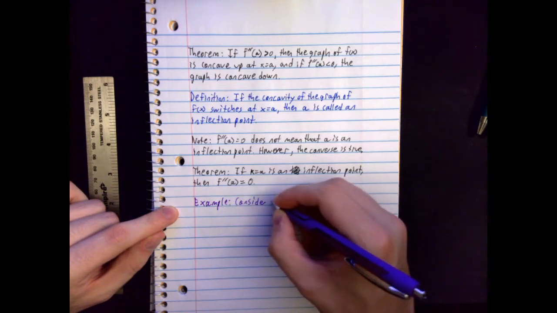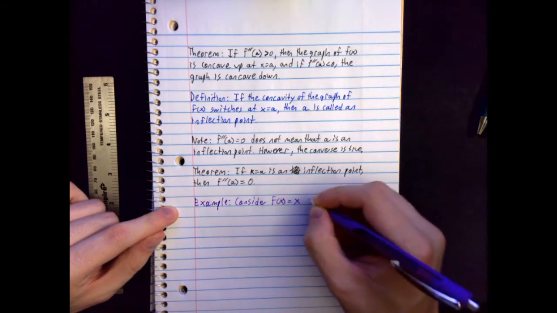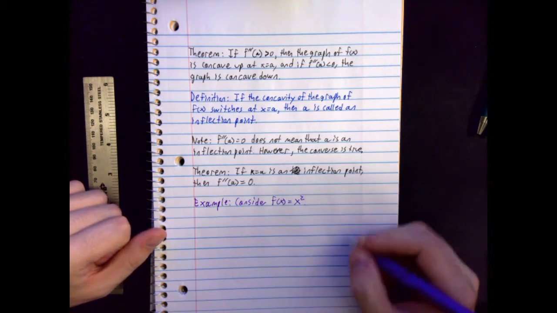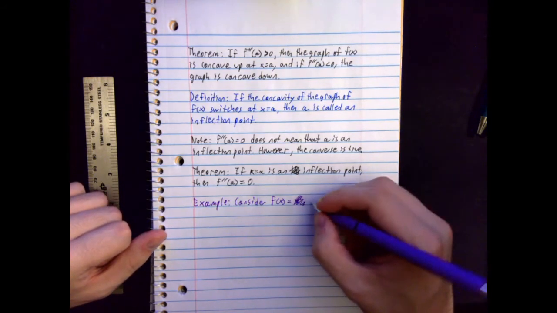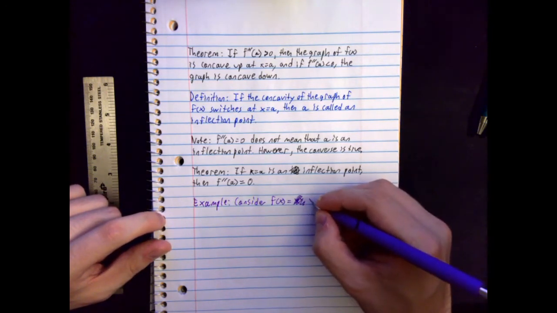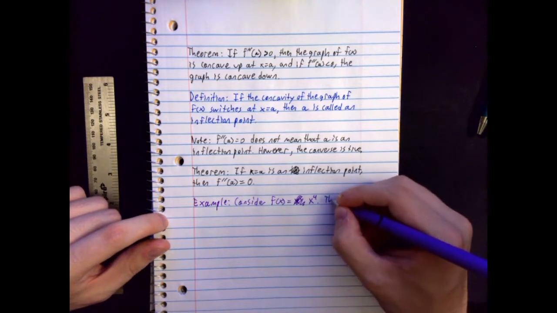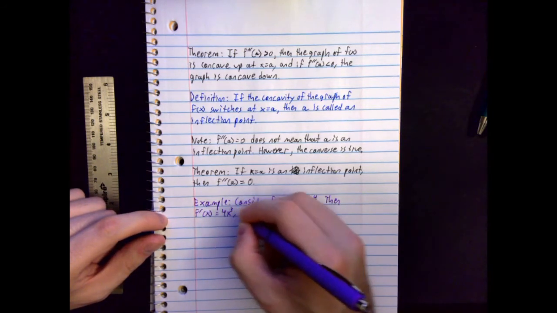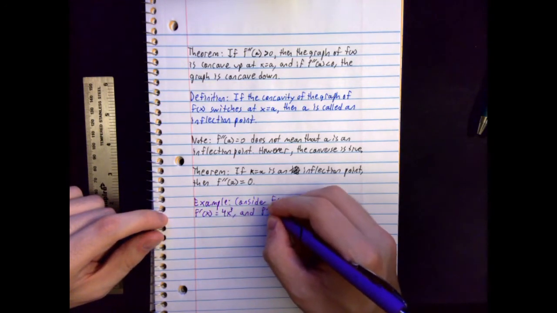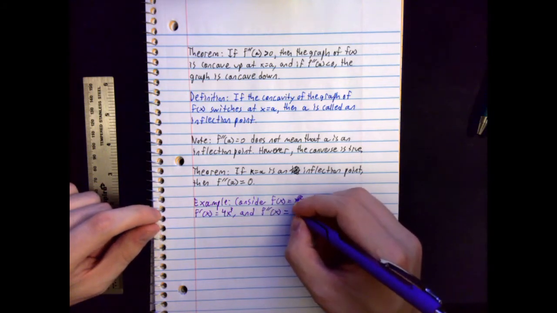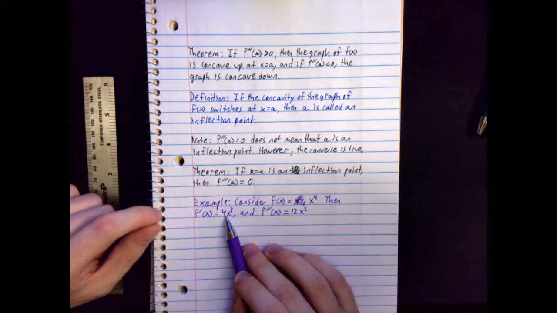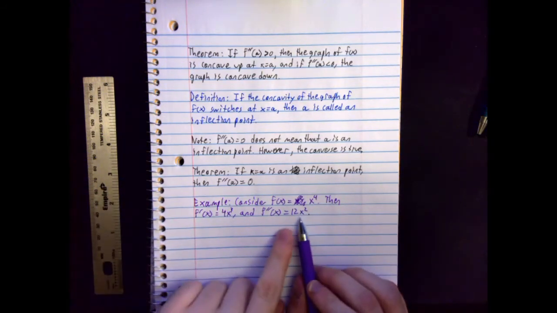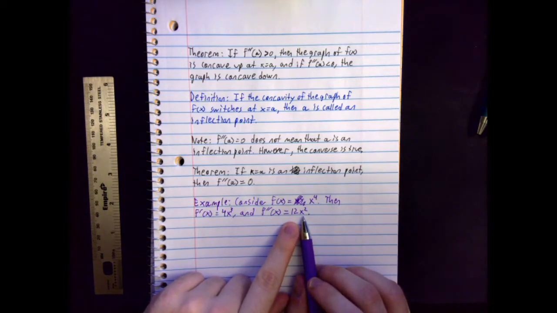Consider f of x equals x to the 4th. Then f prime of x is equal to 4x cubed, and f double prime of x is equal to 12x squared, just applying the power rule twice from here to here. And notice that the second derivative is 0 when x is equal to 0.